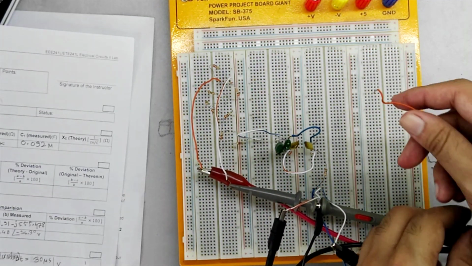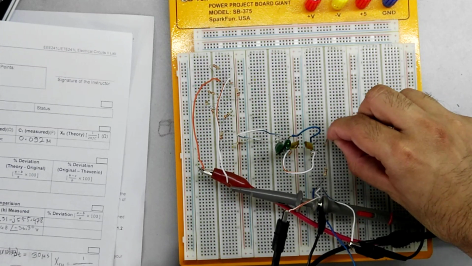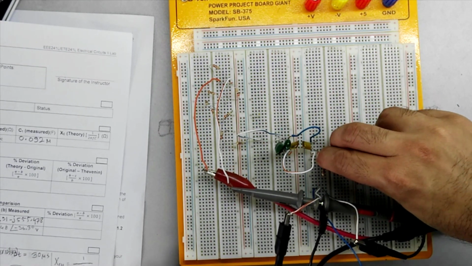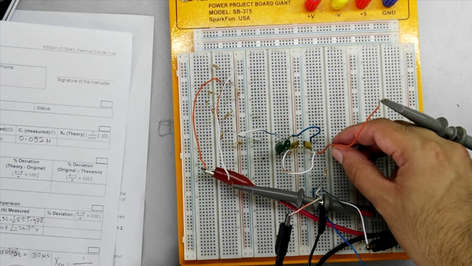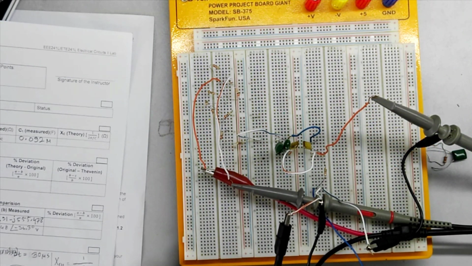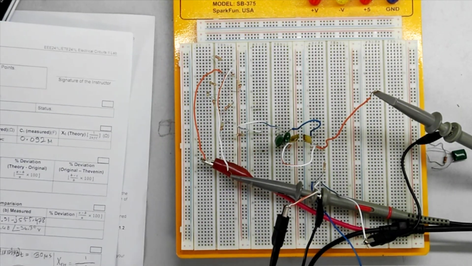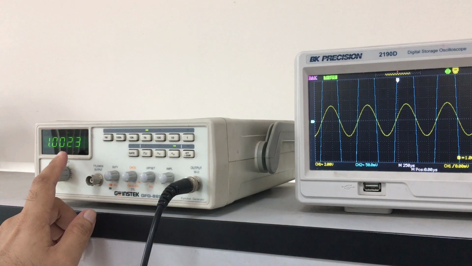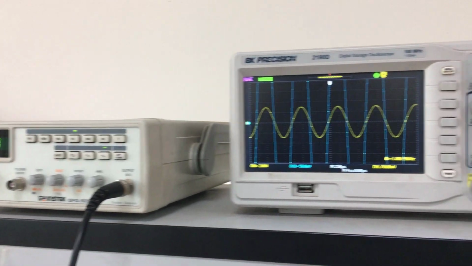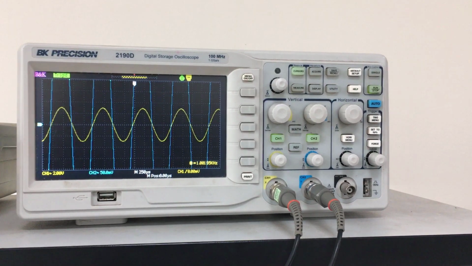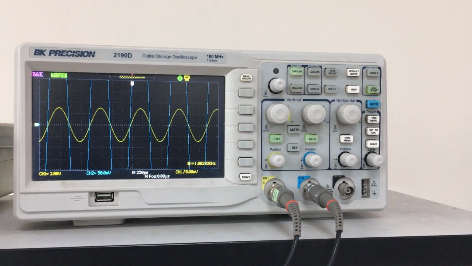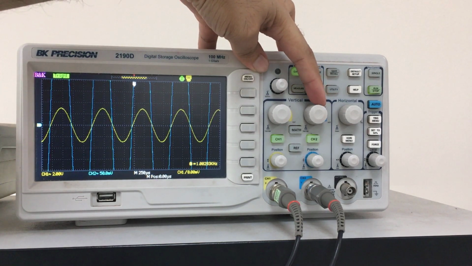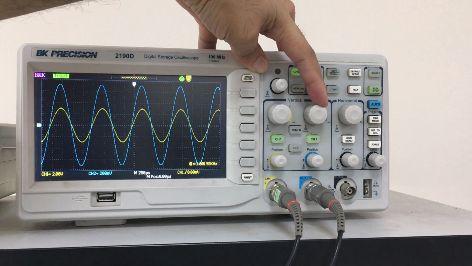To get the load voltage, I place the oscilloscope probe at this node. Okay, so now we're ready to get the readings. So our frequency is 1 kilohertz as before, and now we move on to our oscilloscope. We see that channel 2 has gone out of the scope, so we adjust the vertical settings.